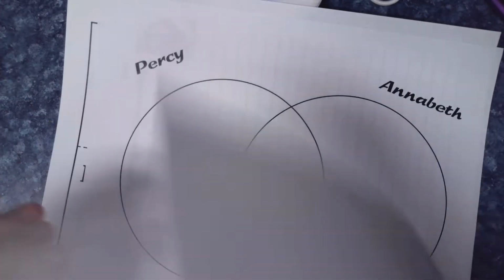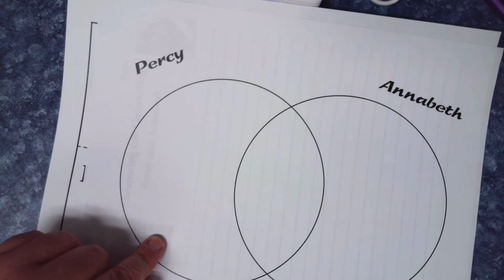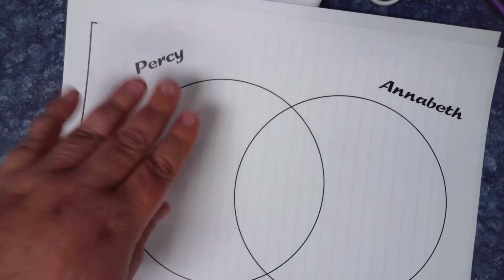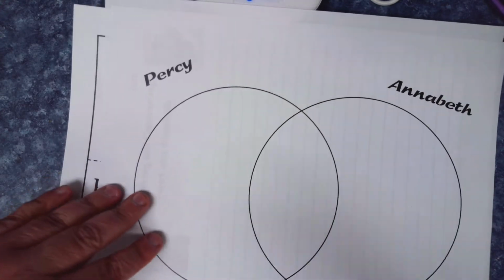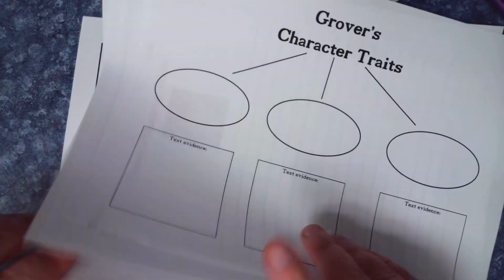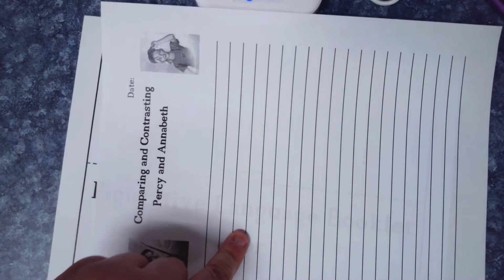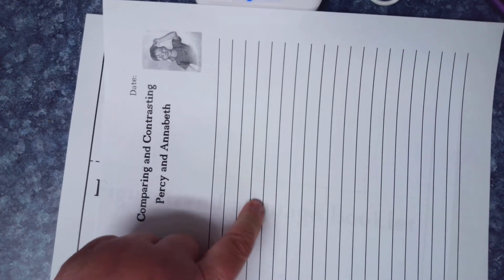Or you can do a Venn diagram and you can compare Percy to Annabeth. 4 things, 4 and 4. So 4, 4, 4. So that's another choice that you have. Or if you like 5, and then you'll write it in complete sentences on the lined paper.